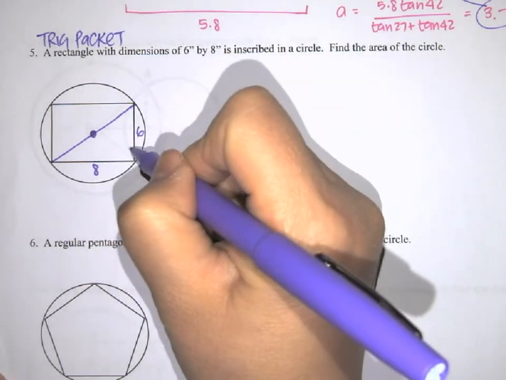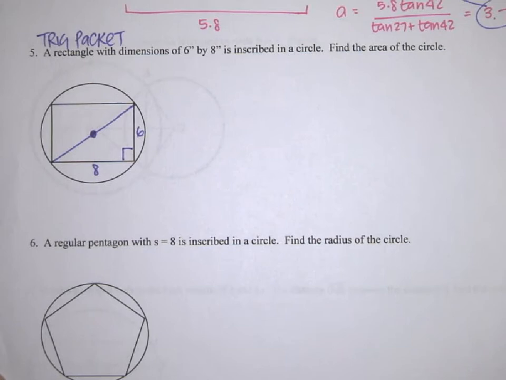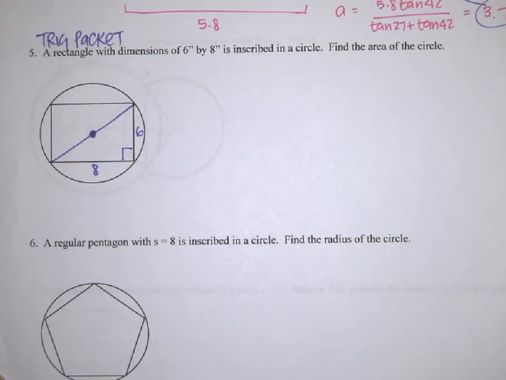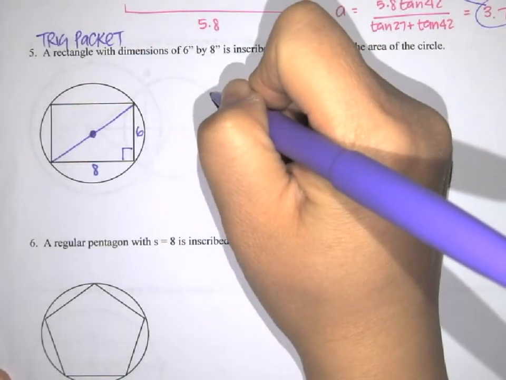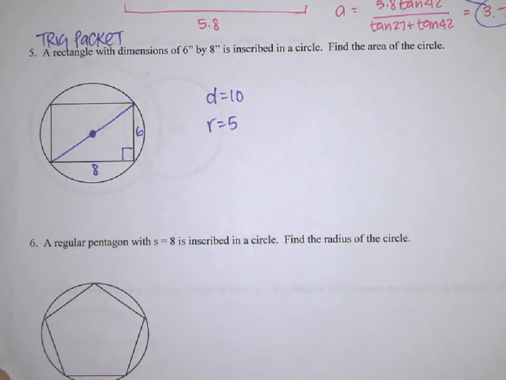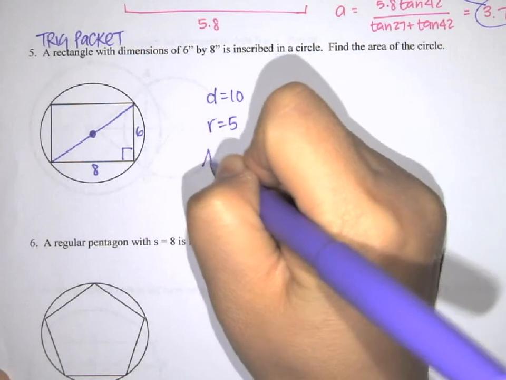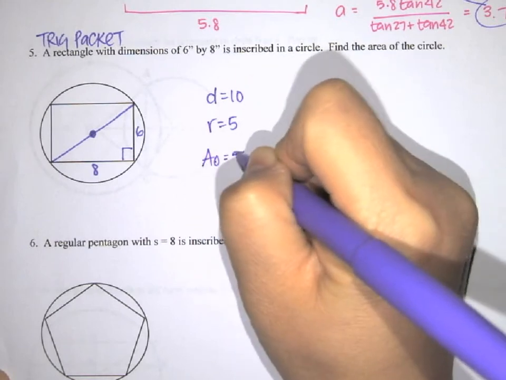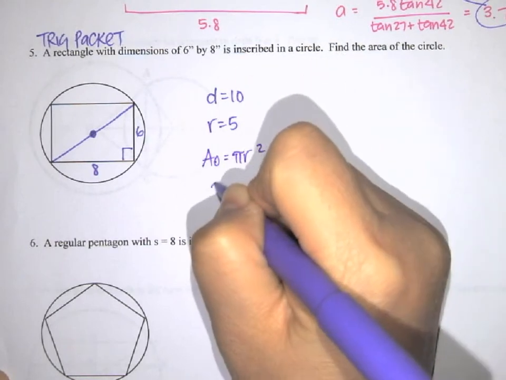And this is a right angle here because it's a rectangle. This diameter is 10. This is a triple, 6, 8, 10. If you didn't know that, you could use Pythagorean theorem. So that means the diameter is 10. The radius is 5. Area of the circle is pi r squared, so 25 pi.